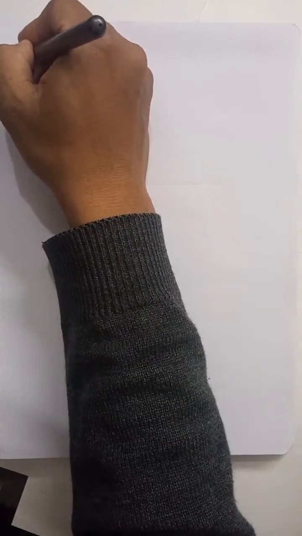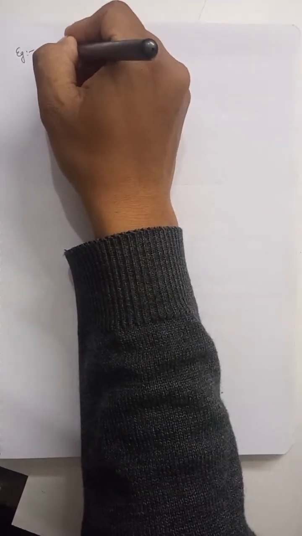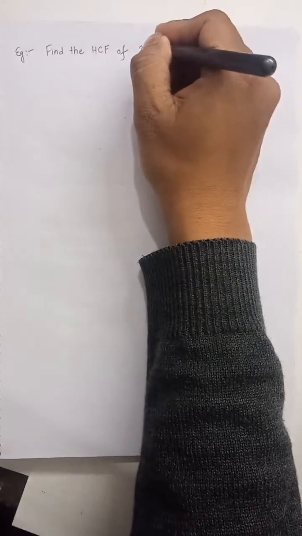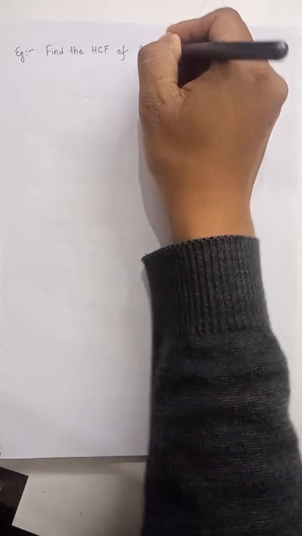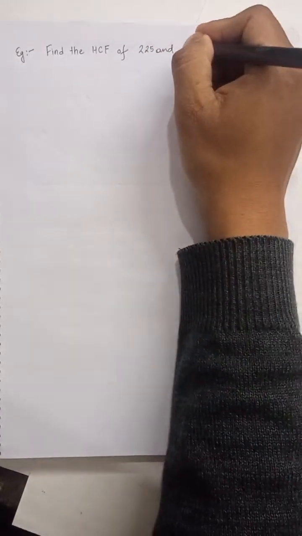I hope this is visible. Yes. So find the HCF of 225 and 450.